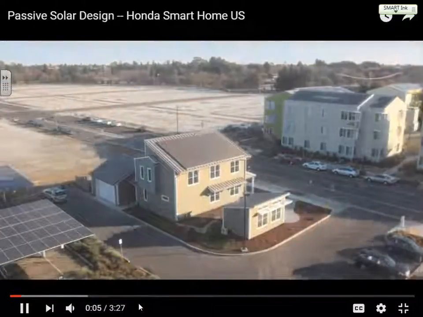We're designing the Honda Smart Home to achieve net zero energy goals, which means that on an annual basis, we'll be producing as much or more renewable energy as we consume from the grid. So notice he said net zero energy, which is an important term. That means you're using just as much energy as you generate.